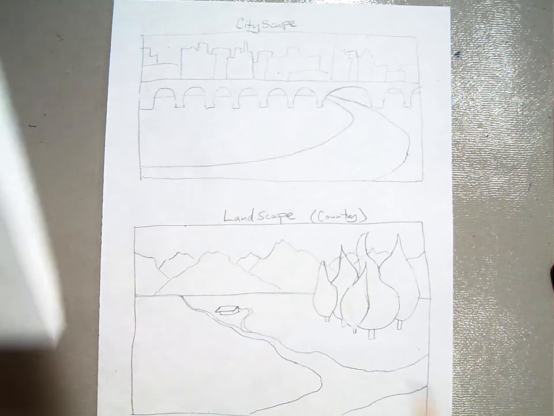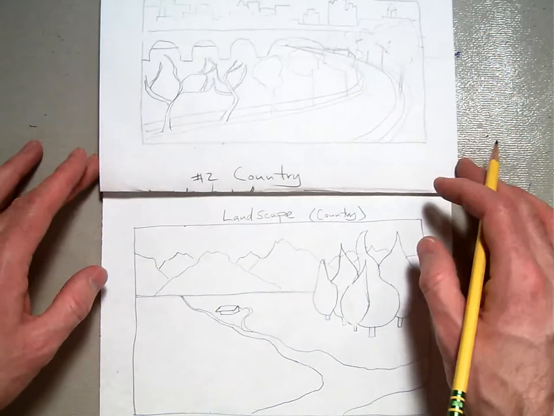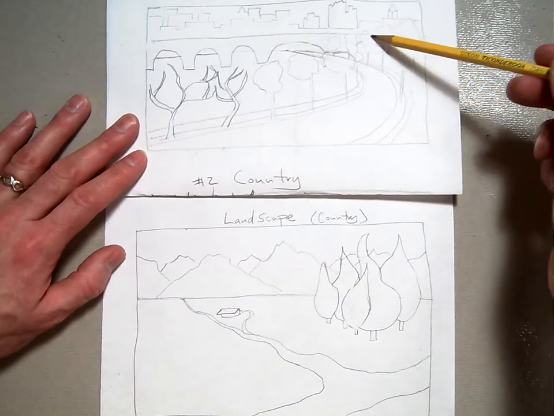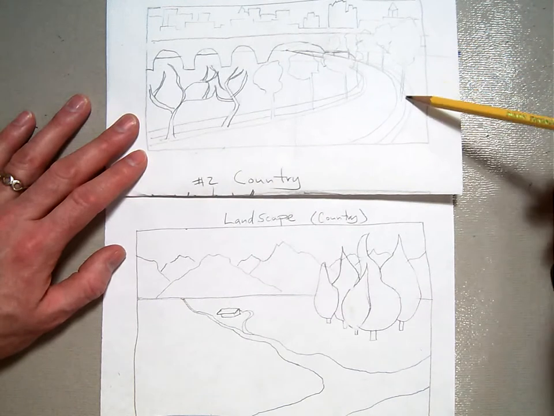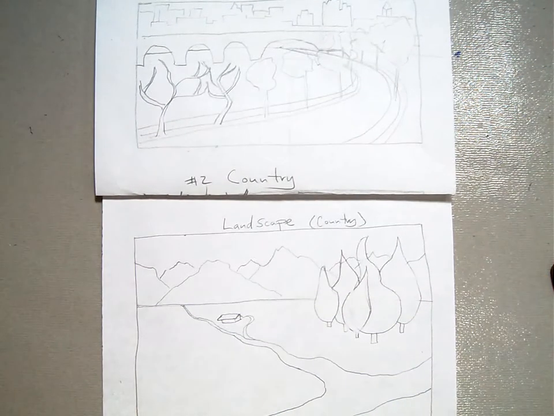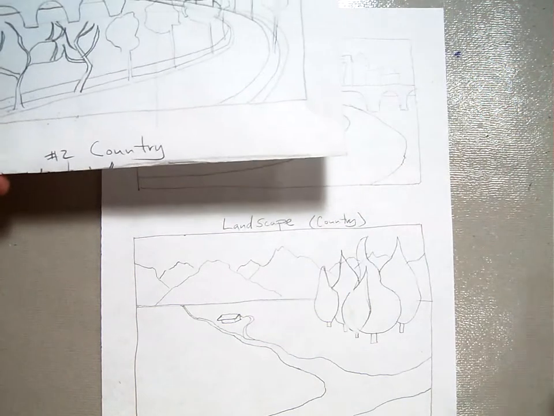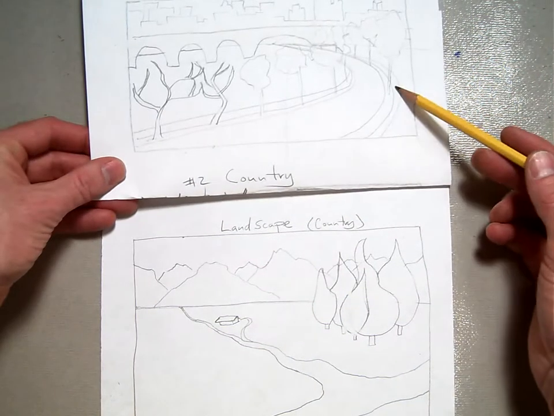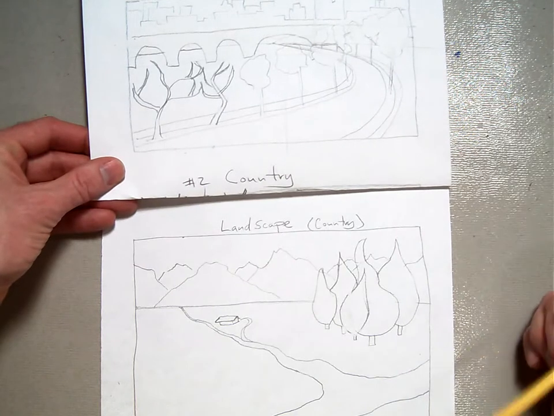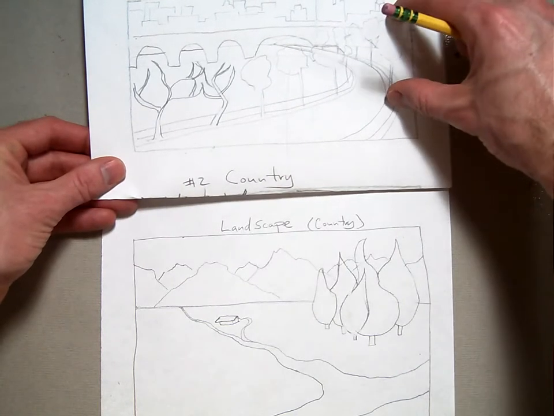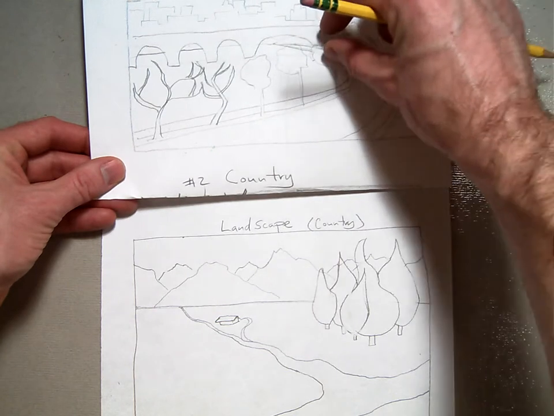Alright, cityscape people, since we're in the city, we're going to draw some trees. They're going to be nice and straight and tall because they've been city groomed, they've been taken care of, they've made them look like city trees. So we're going to need to make a little boulevard, and we're going to need to put the trees in a line. And notice how the trees in the front are taller than the trees in the back. They're short in the back.